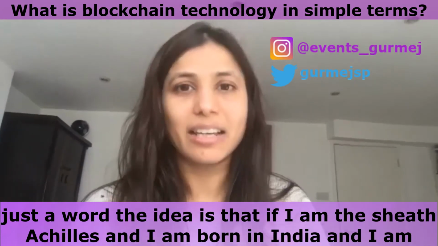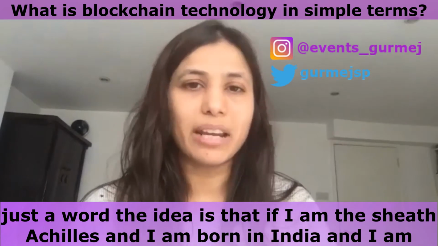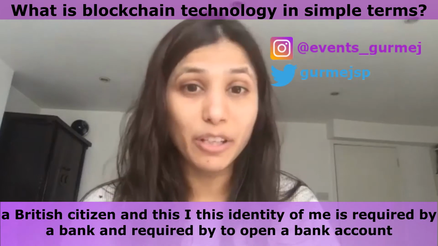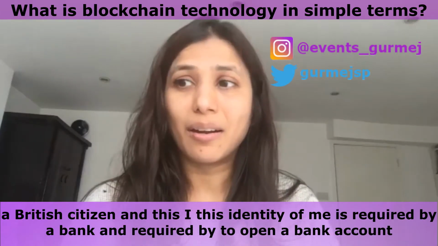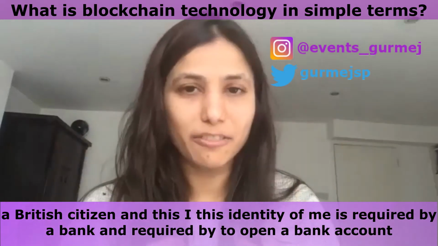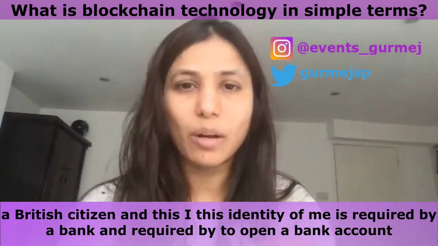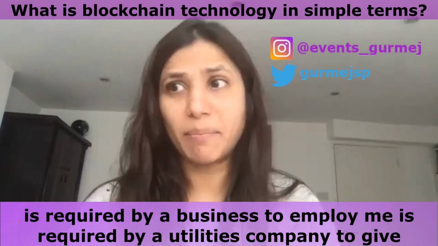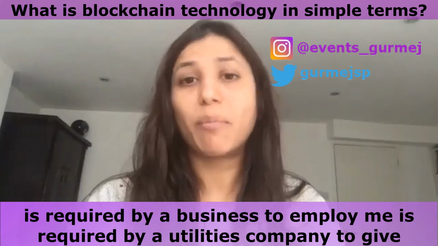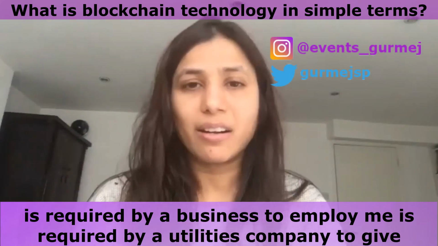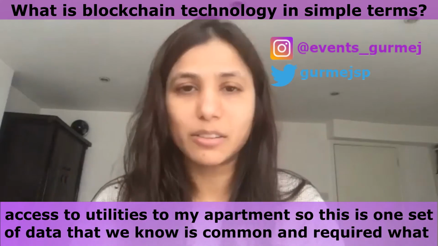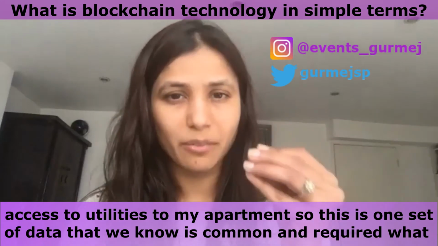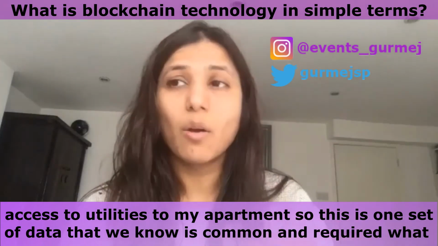The idea is that if I am Darshita Gillis, and I am born in India, and I'm a British citizen, and this identity of me is required by a bank to open a bank account, is required by a business to employ me, is required by a utilities company to give access to utilities to my apartment. So this is one set of data that we know is common and required.